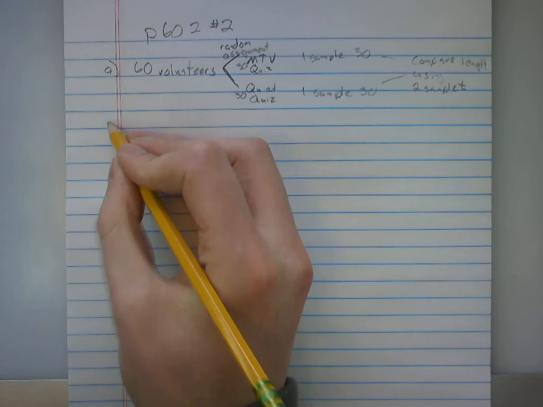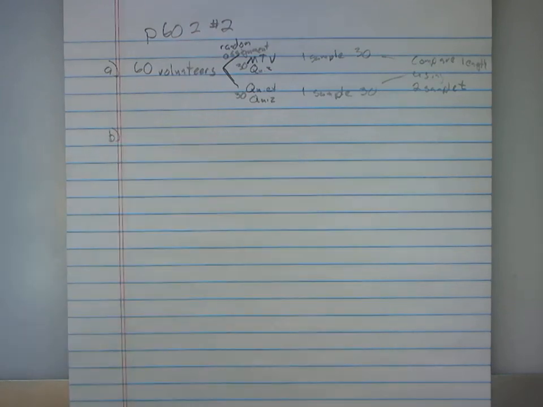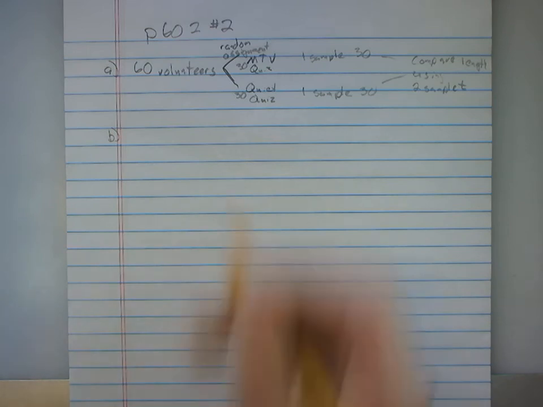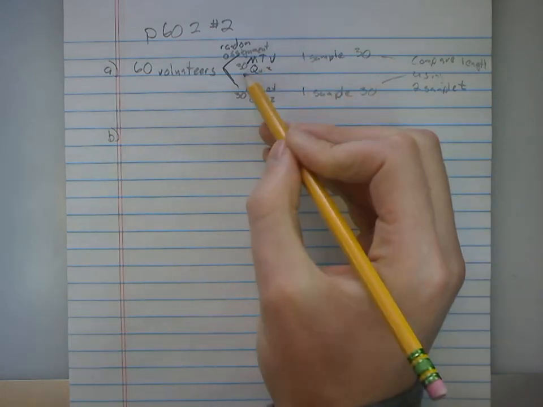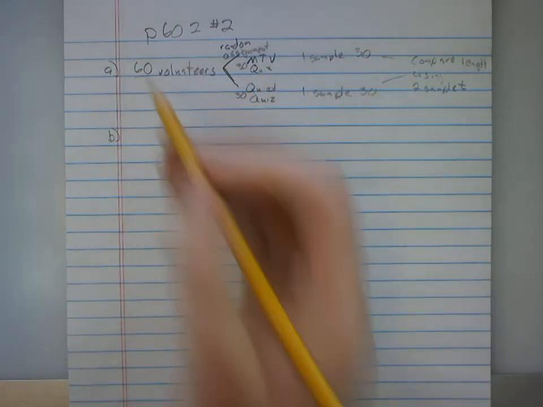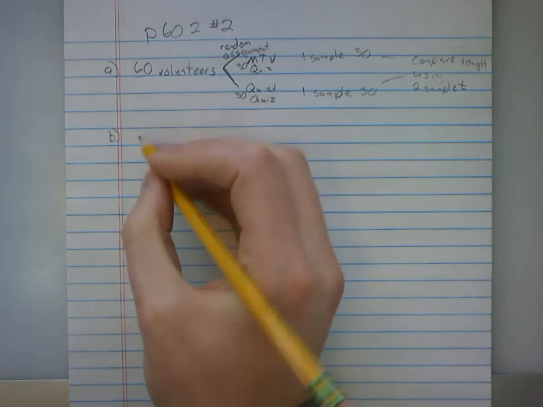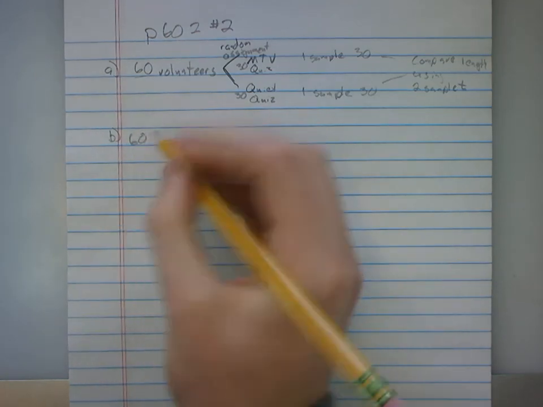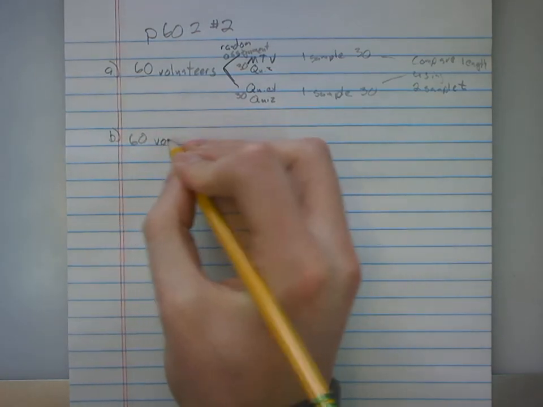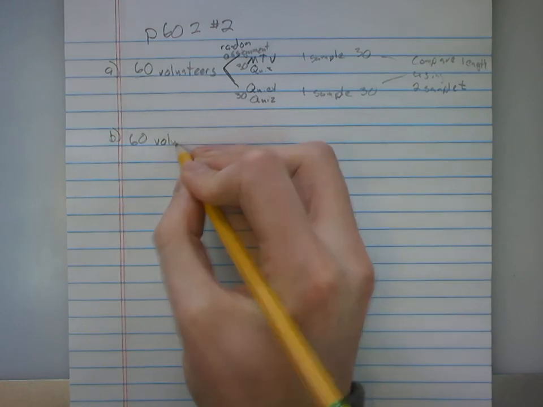In part B, it's asking us to design something that would use a matched pairs. So here we want paired data, basically, so all of these 60 volunteers, so we'll start with 60 volunteers again. And we will still use random assignment.